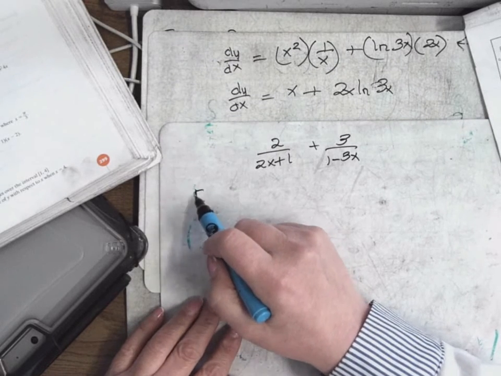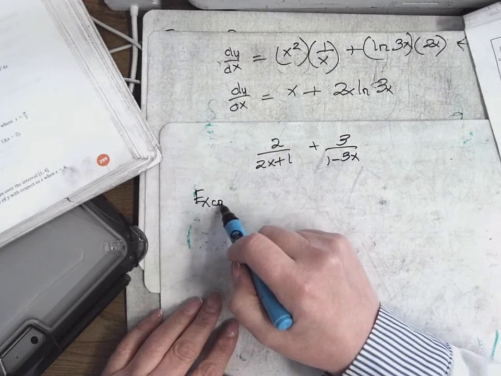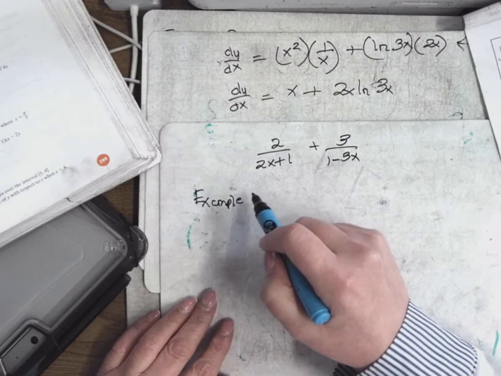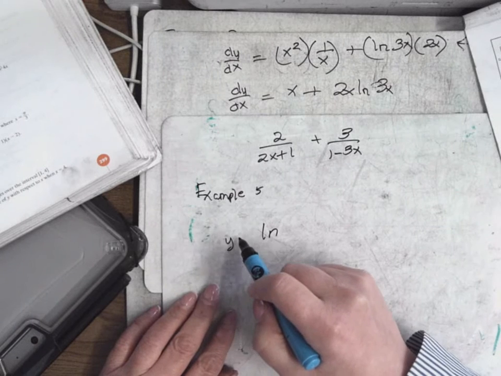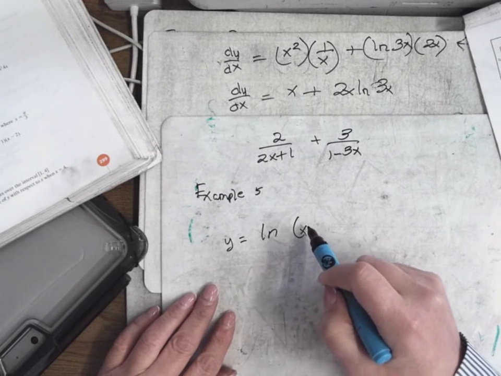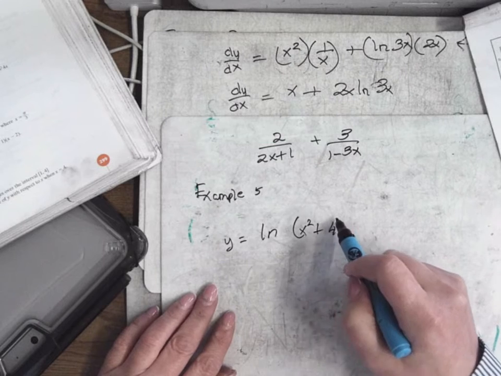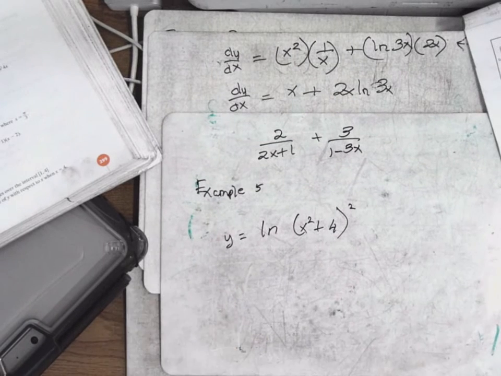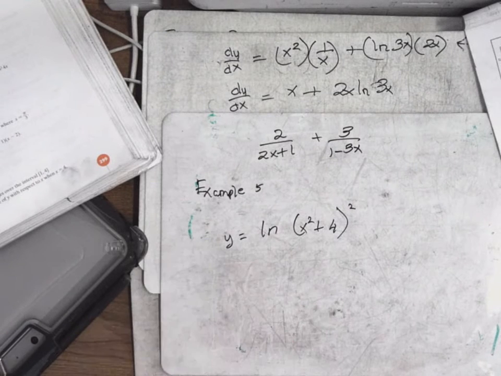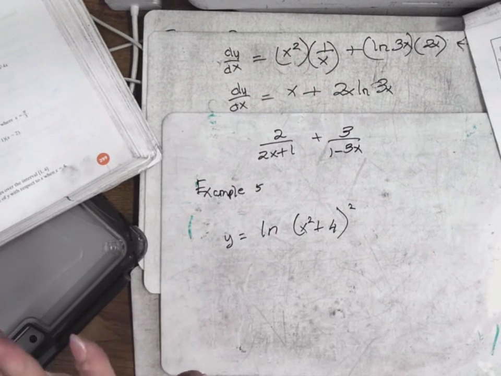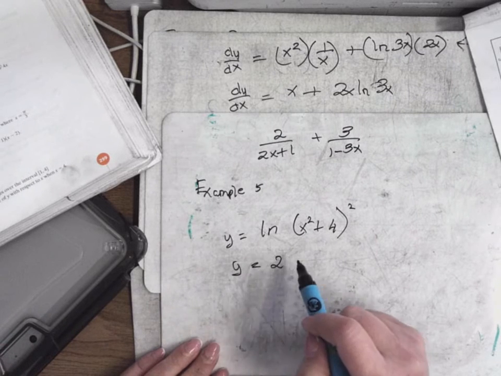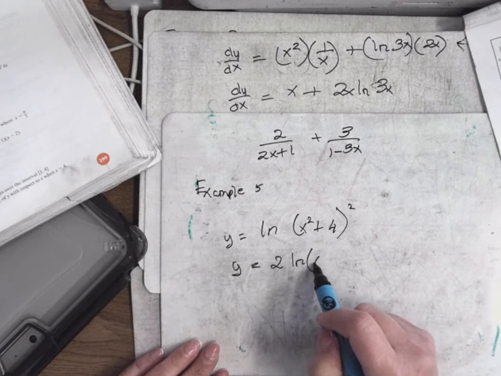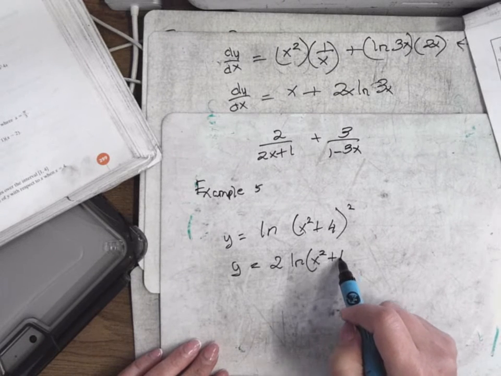Example 5. So ln of y is equal to (x squared plus 4) all to the power of 2. Again, I need to simplify it with the rules of logs before I start. Does anyone remember what I do with that power? Bring it down in front. So you can write that as 2 times ln(x squared plus 4).